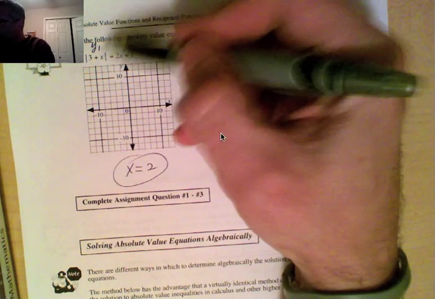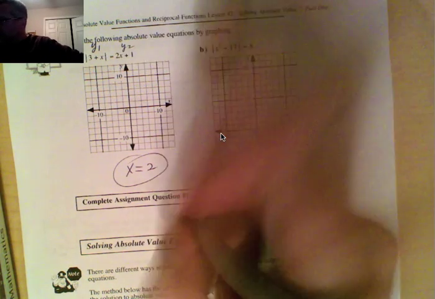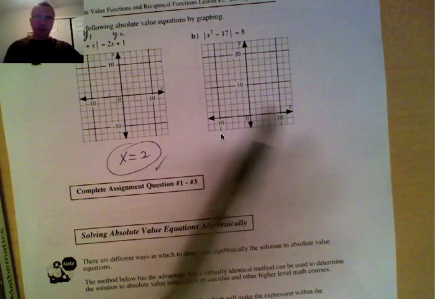And if we try it up here, 3 plus 2 is 5, 2 times 2 is 4, and 4 plus 1 is 5. So it does check out and it does work.